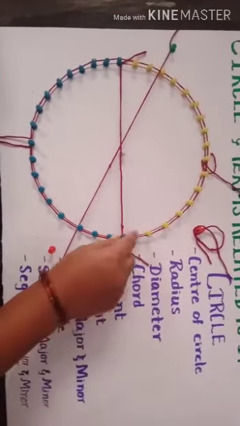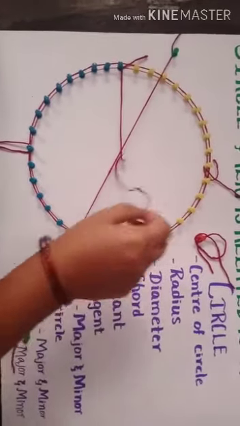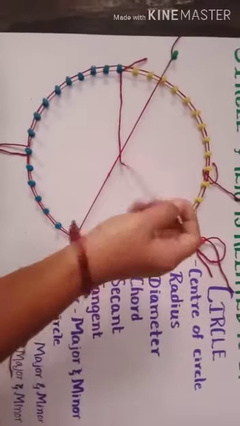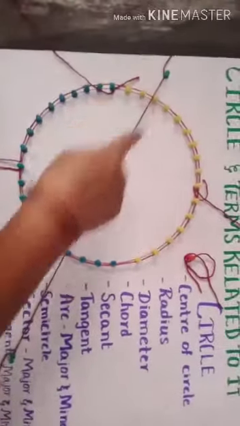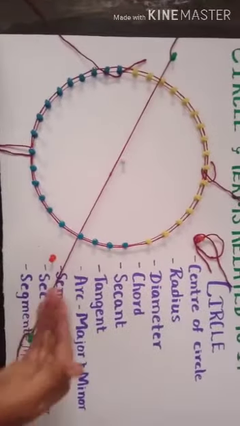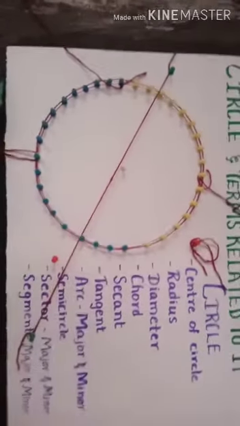A secant is a line which touches the circle at two different points. We call it the secant. So here you can observe this is the secant and it touches the circle at two different points.